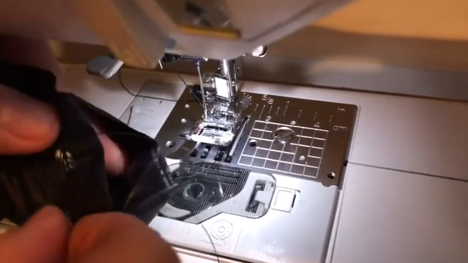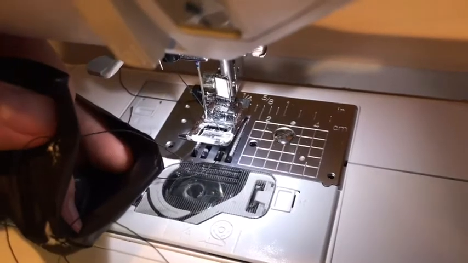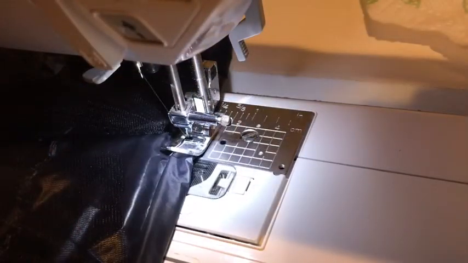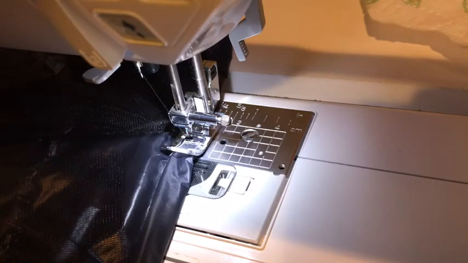You'll have little pieces or whatever, but clean it up later if you need to. And just a quick correction, I wasn't making channels earlier. I was just closing up the hems around the edge of this outer shell.